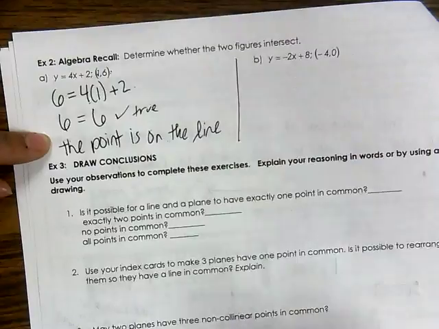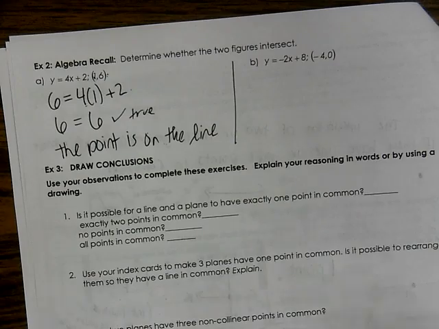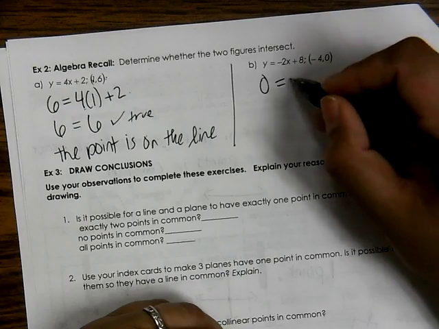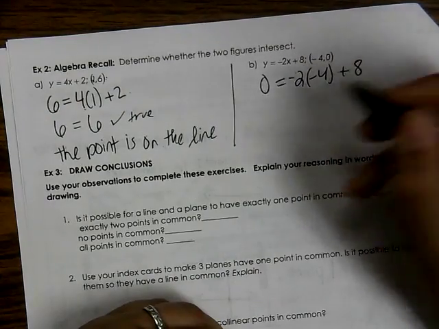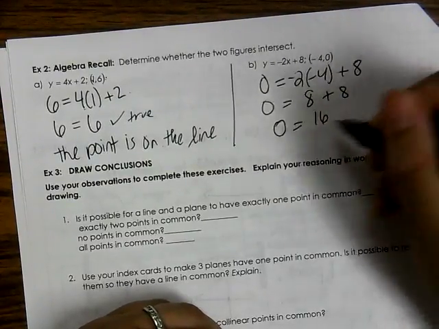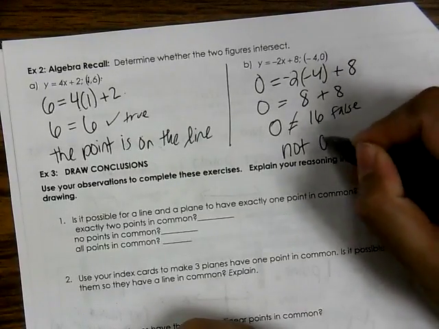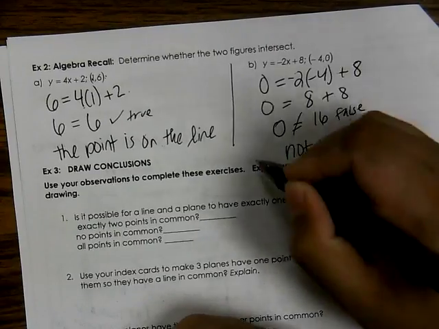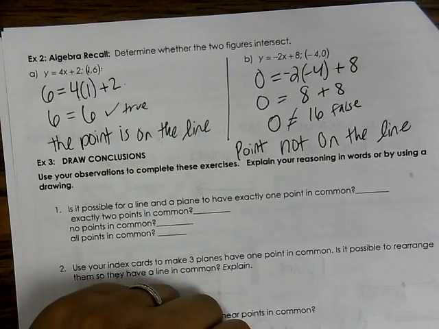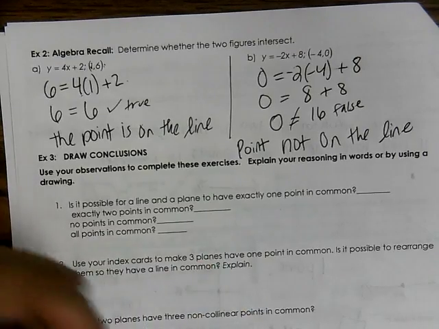Whereas on the next example, if we do this next one and we find out, nope, that doesn't work, if the two sides are not equal to each other, then it won't be on the line. So we have 0 equals, because remember y is 0, negative 2 times negative 4 plus 8. That's positive 8 plus 8, which is 16. Now that's definitely not equal. This is a false statement, and then you would say that the point is not on the line. Okay, so just a couple of quick algebra practice problems, just substituting in to be able to determine if there was an intersection or not.